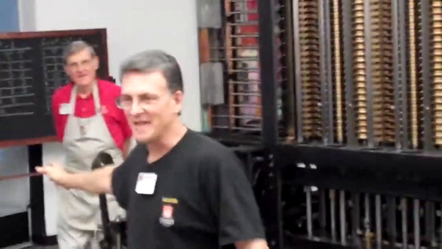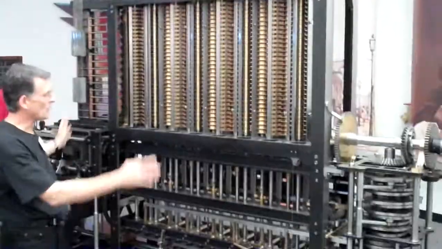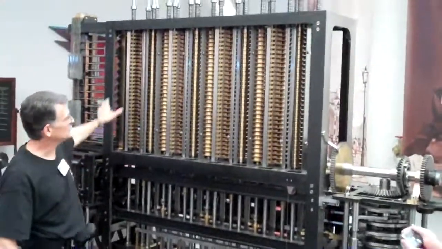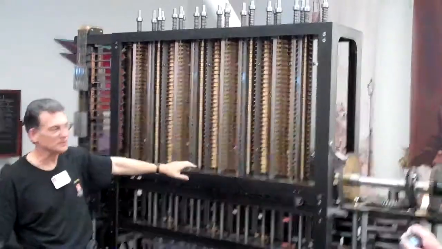Well, it does just that, except it does it automatically. So what we have, and we'll be talking more about all parts of the machine, but for now in particular, we have this set of cogwheels. This is kind of the calculating portion of the machine.